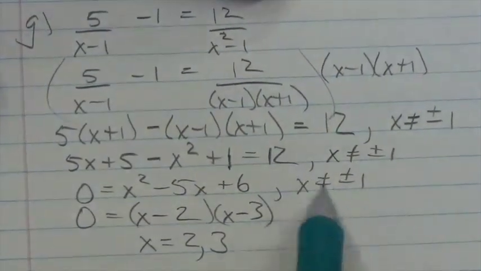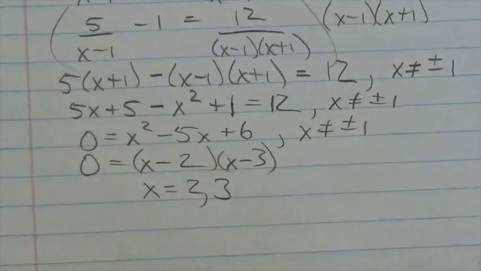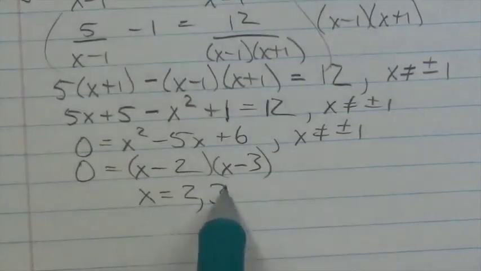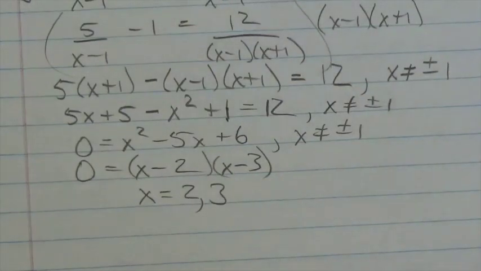The restriction here was that x couldn't equal plus or minus 1, and it didn't. So that's my answer. Now, had this been 6 and 1, you would have gotten an answer of 1 down here, but my restriction cancels that out, so I'm fine. That's my answer. And finally, in this video, we're going to practice solving inequalities.